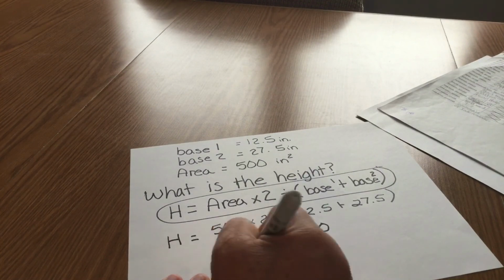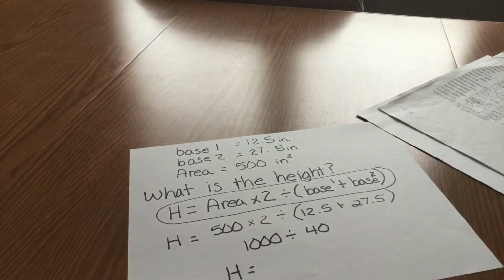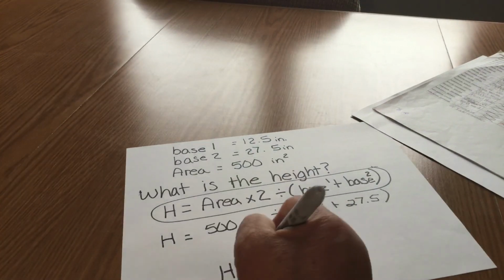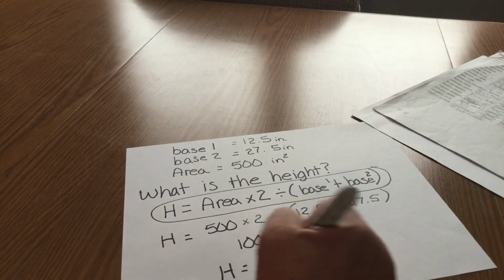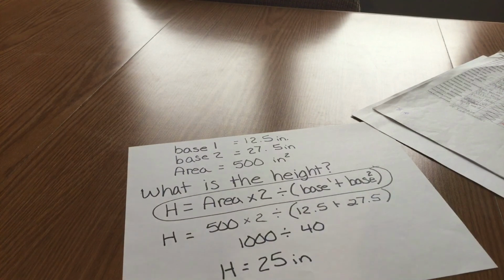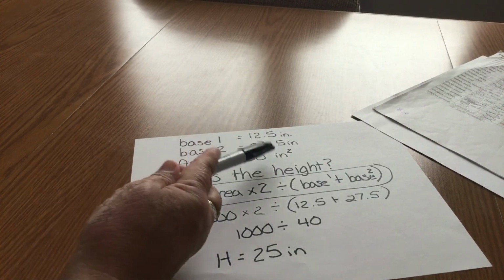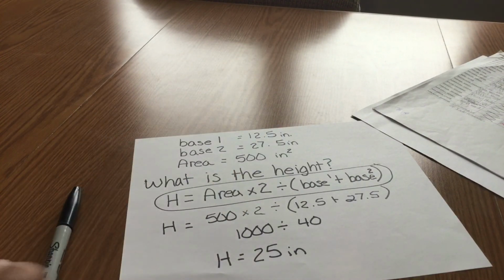So the height equals 1,000 divided by 40 equals 25. So I know that the height is 25 inches. And these are not squared because all you're trying to do is find one of the parts of the area. The area, when we gave it to you, was squared.